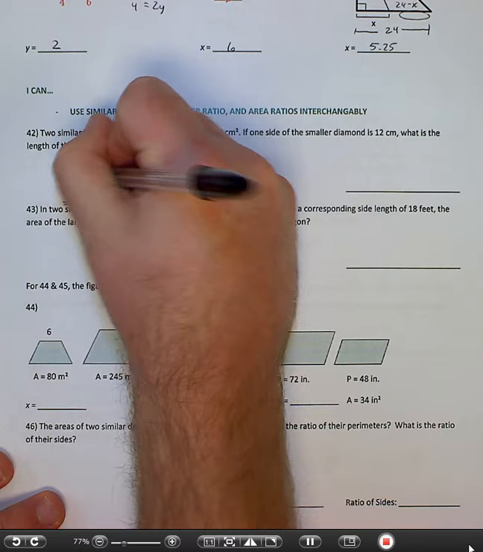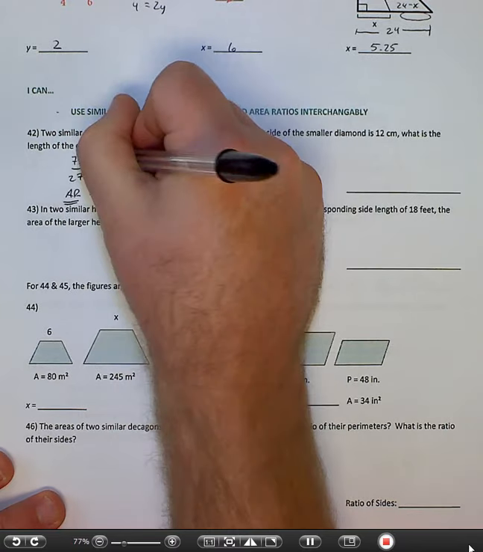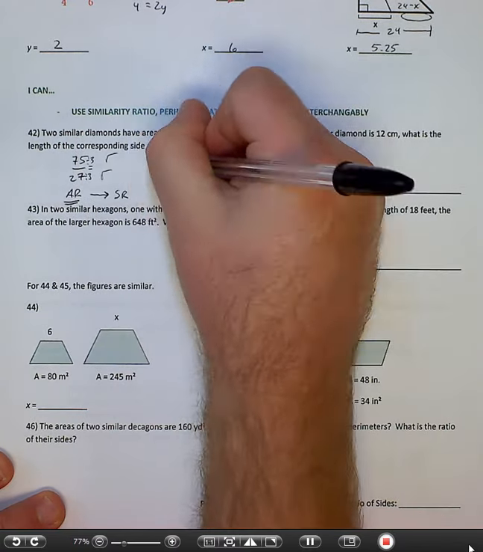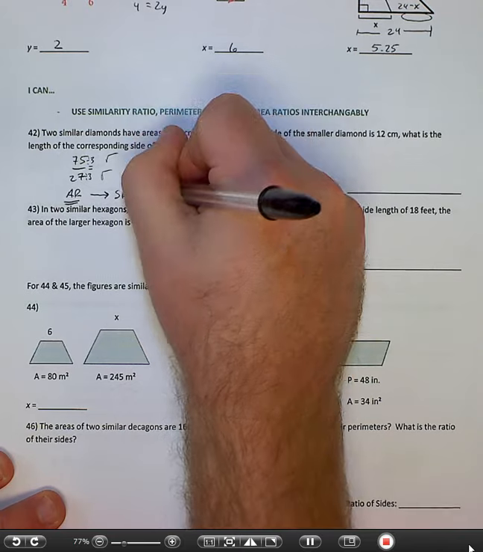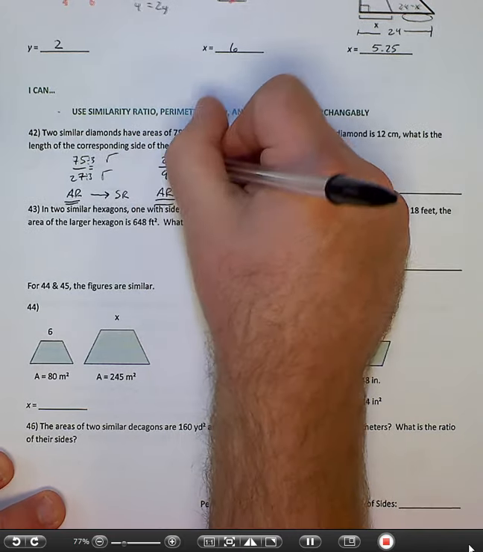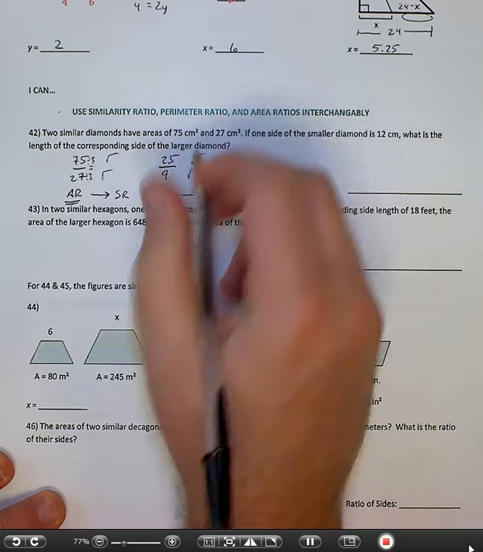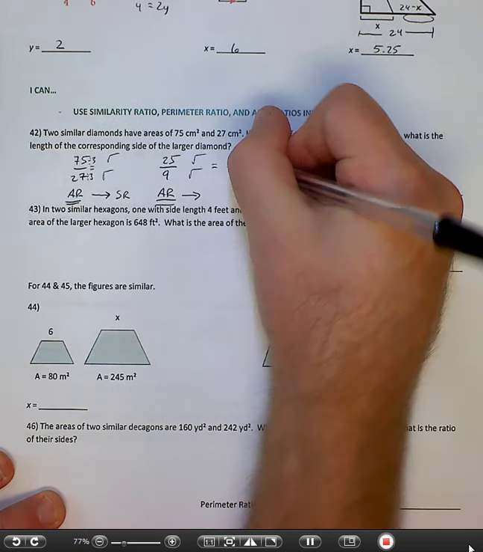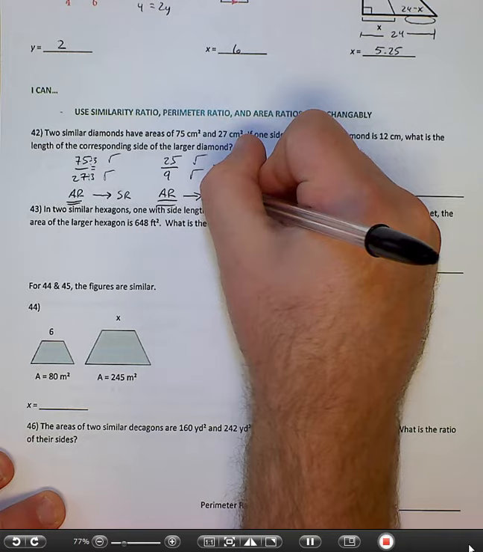And when you do that, look what you get. You get 25 over 9. Still an area ratio. Reducing does nothing. Now, though, the square root is much nicer. Square root of 25 is 5. The square root of 9 is 3. There's my similarity ratio.